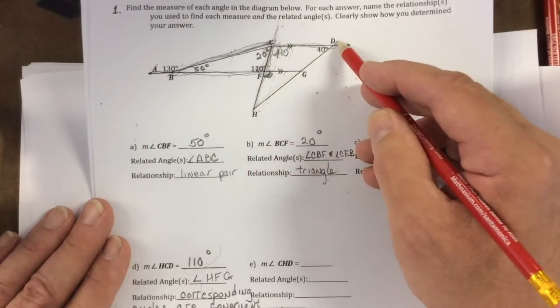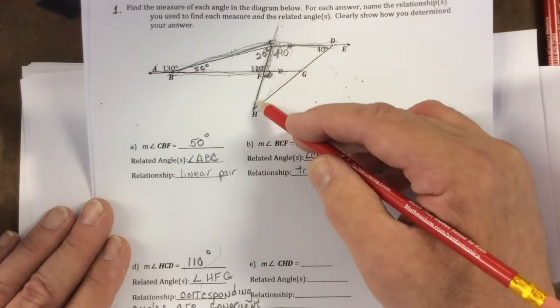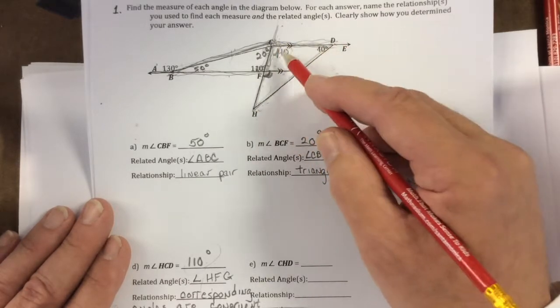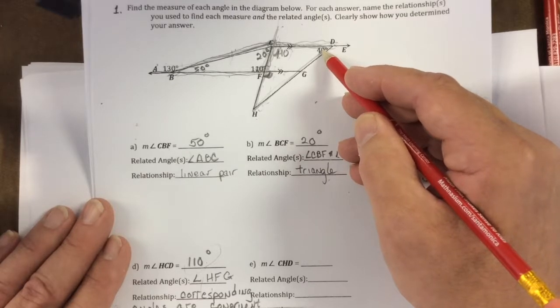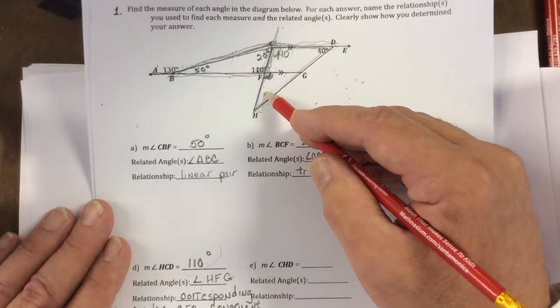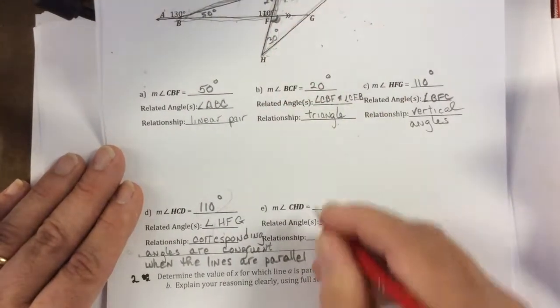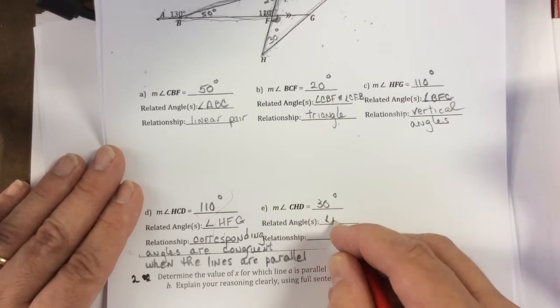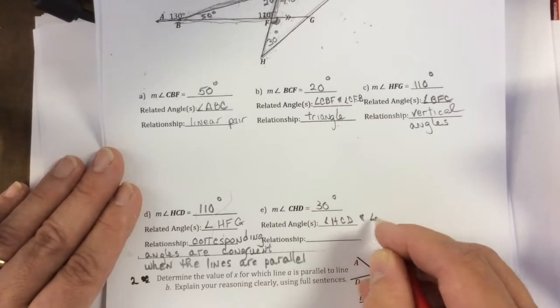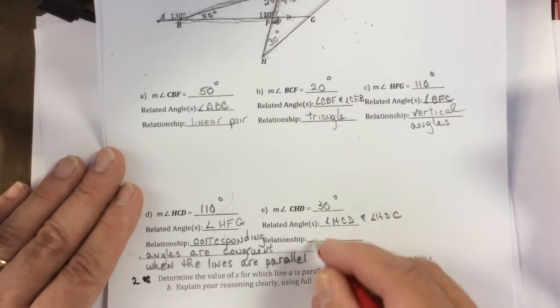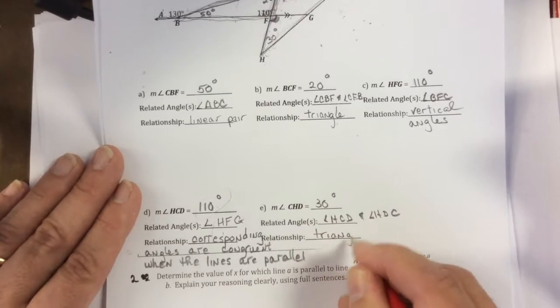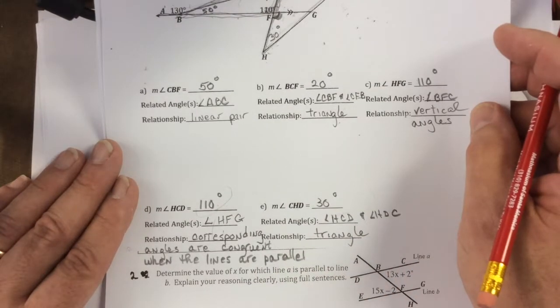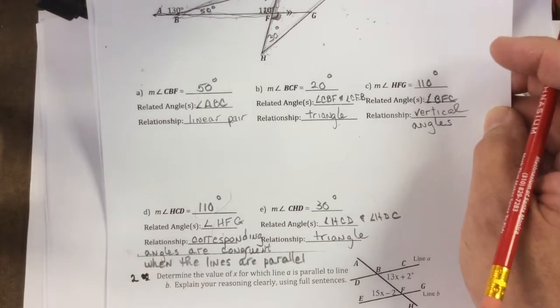CHD, all right, well, that's part of a triangle too. CHD, and then back over to C. And if this is 110 and this is 40, that's 150. That means this has to equal 30 in order for the triangle angle sum theorem to hold. So what we wind up saying is that this angle is 30 degrees. The related angles are HCD and HDC, and the relationship is a triangle. If you say triangle angle sum theorem, I'll know that you knew that it was a triangle.